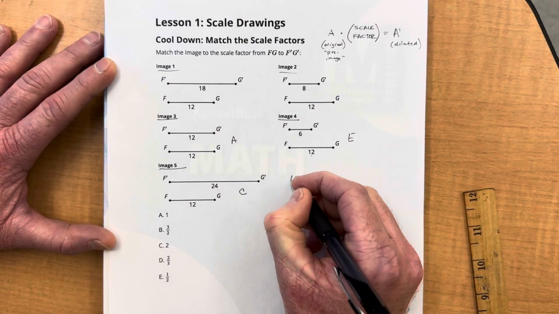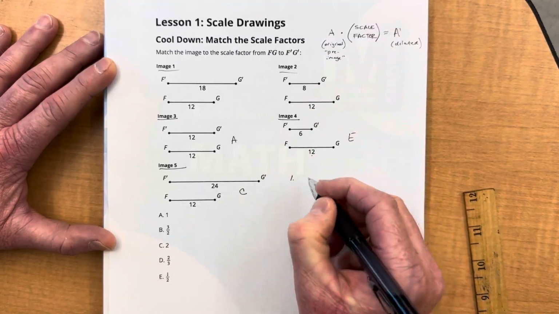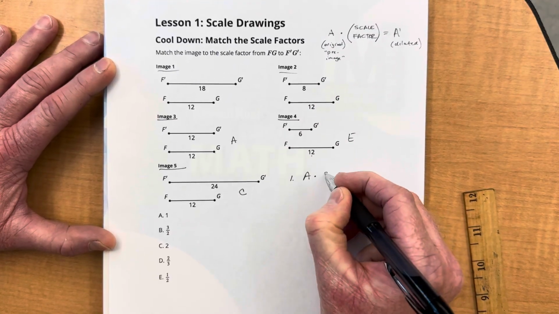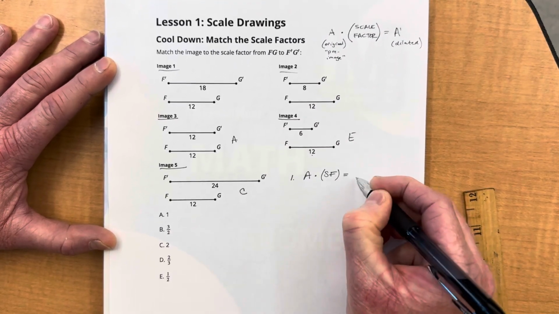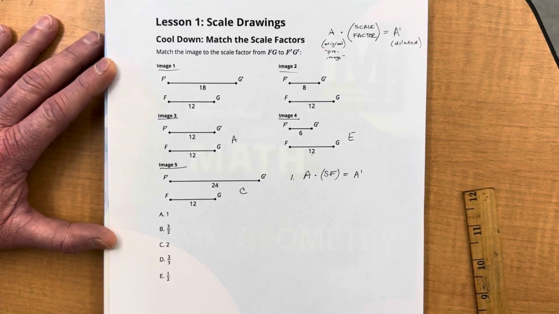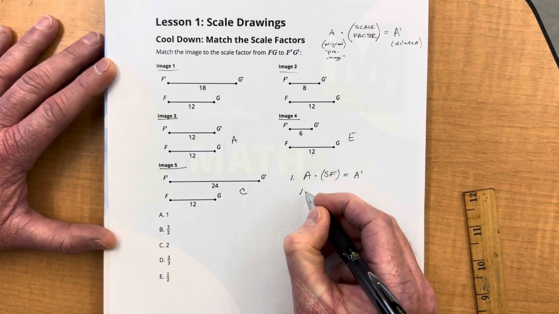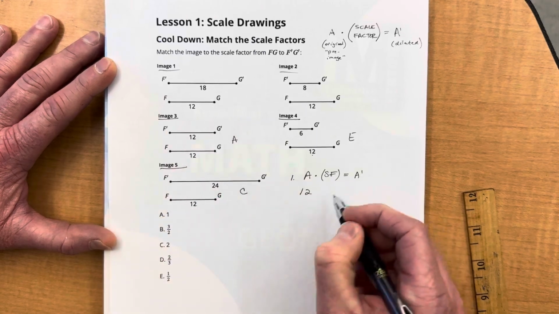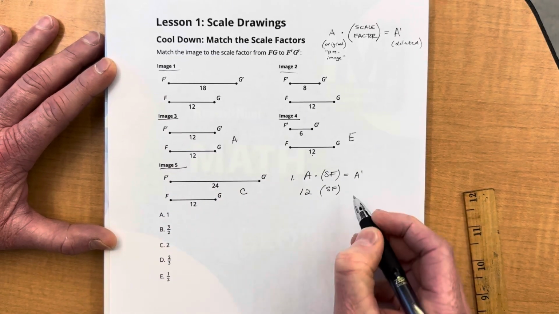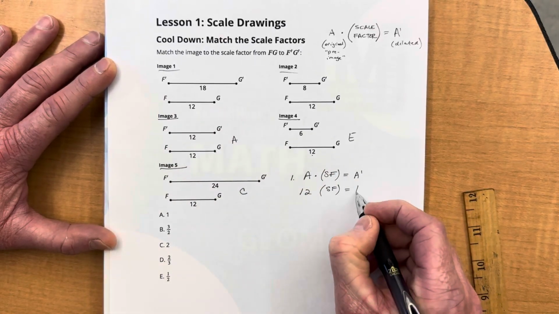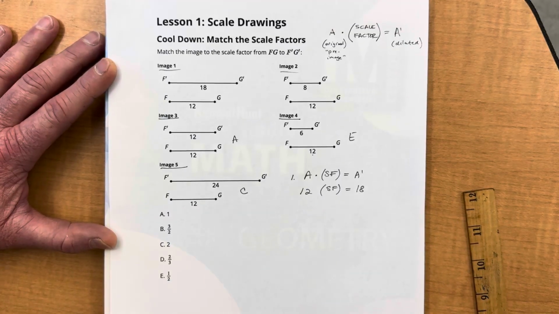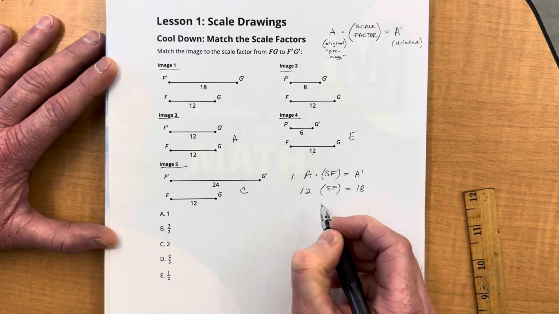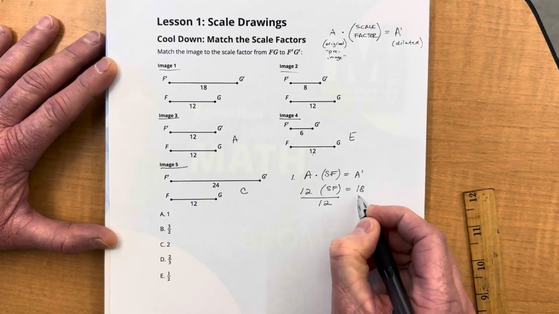So let's start with number 1. A times your scale factor equals A prime. So 12, your original, times your scale factor equals 18. We're trying to solve for this scale factor, so divide both sides by 12.